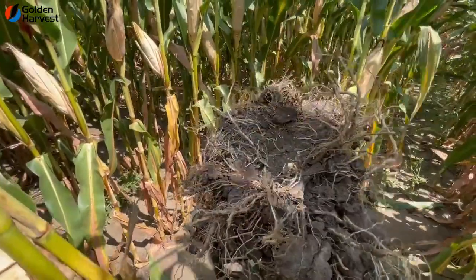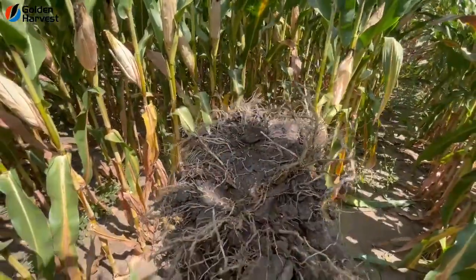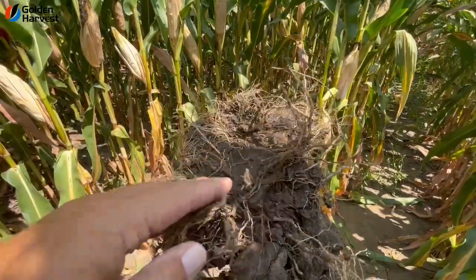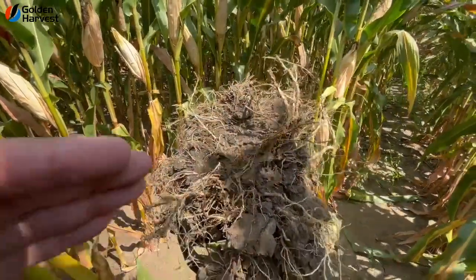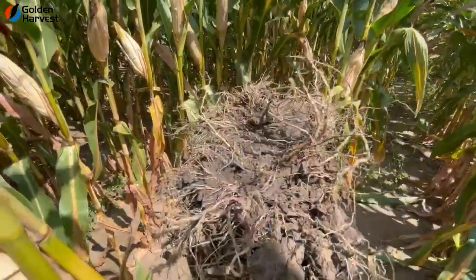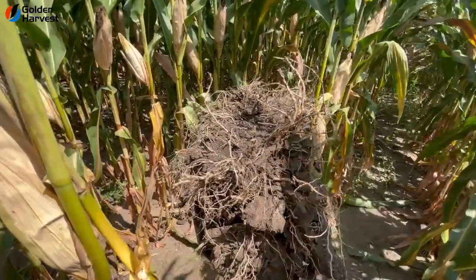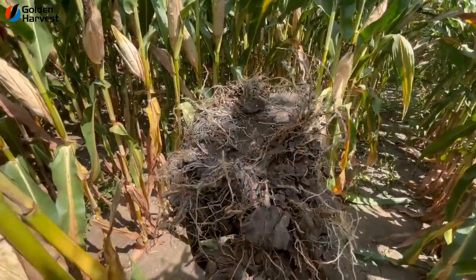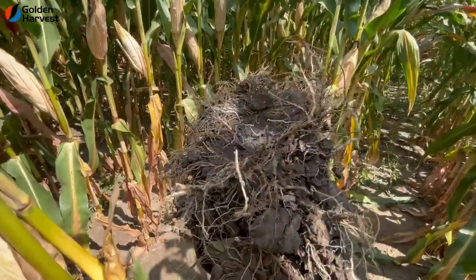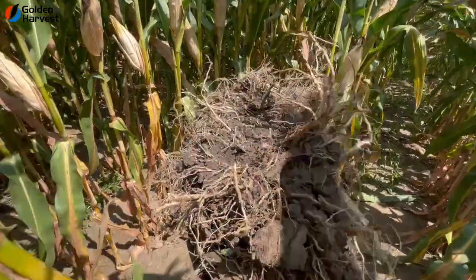What type of compaction are we dealing with? In this case, we have a few things going on, but you can see compaction likely induced at the time of planting. Yes, I understand it's always a compromise. When we're planting, we're always balancing between productivity and perfection, so it always is a compromise.